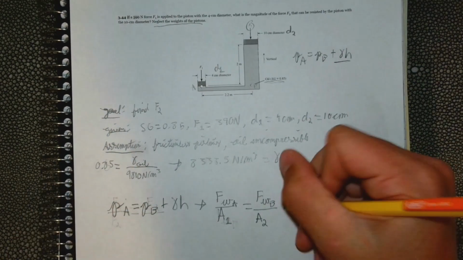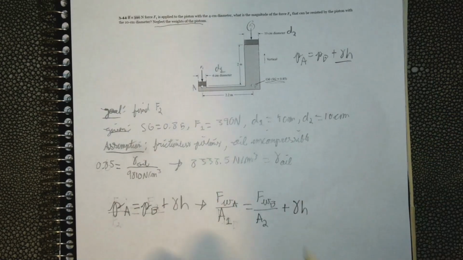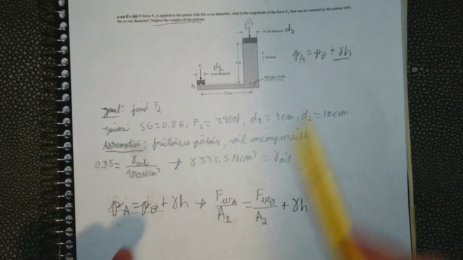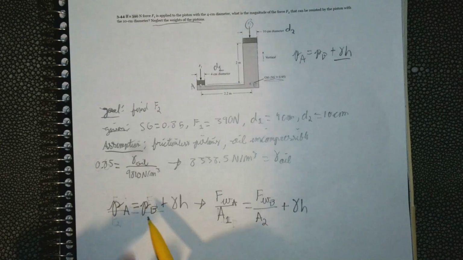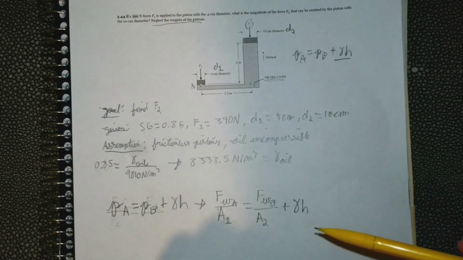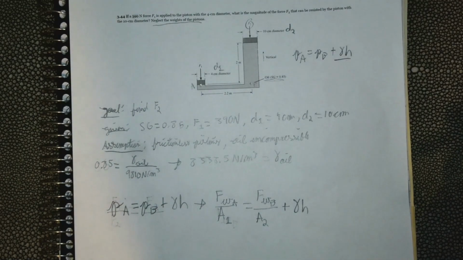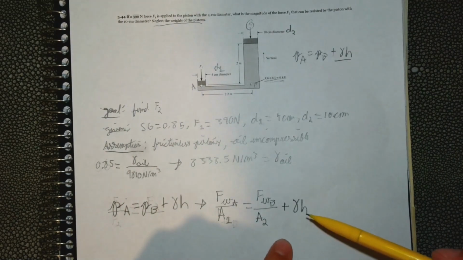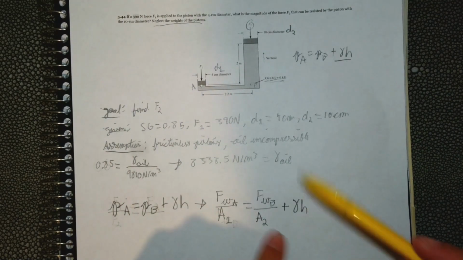Okay, and then we can't forget this, right? So all I did was rewrite the same equation we already figured out using the planar interface rule and that pressure equation we derived. Okay, so we need to solve for the force 2, right?